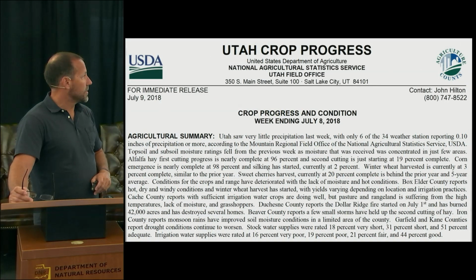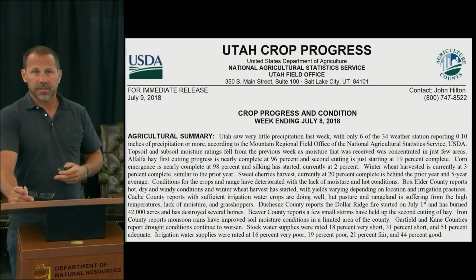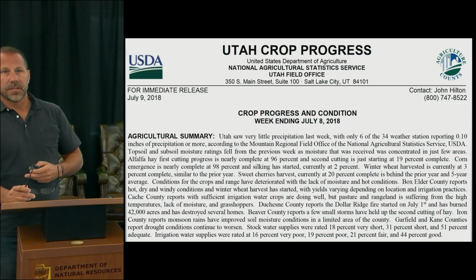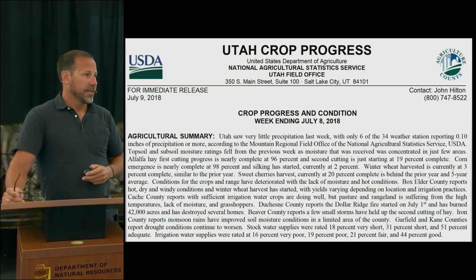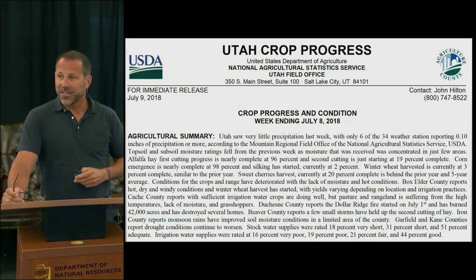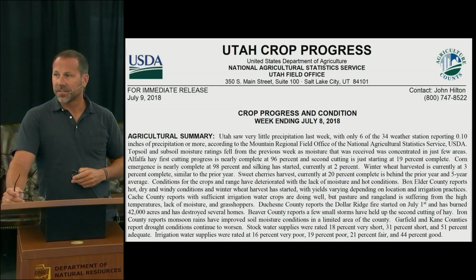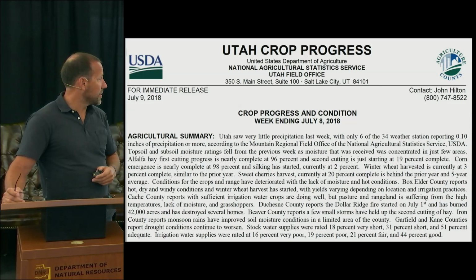We also use, in terms of looking at impacts, these crop progress reports from NASS that come out, and they vary in how much detail and how consistent the information comes out, but these are really valuable to us as well.